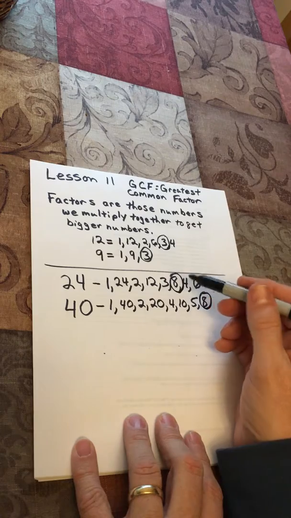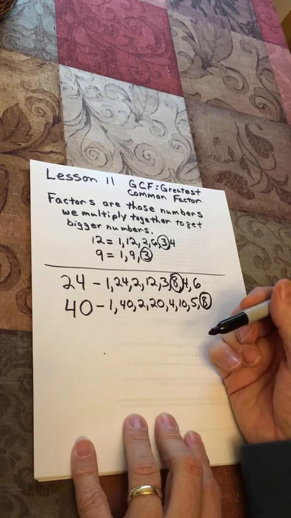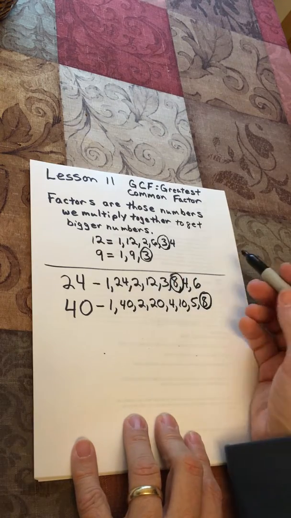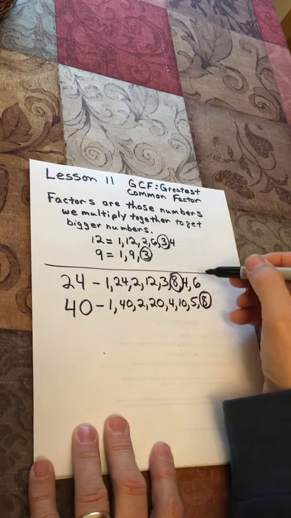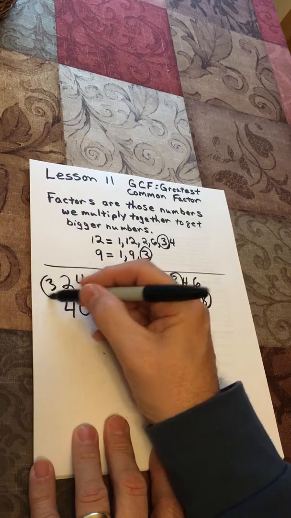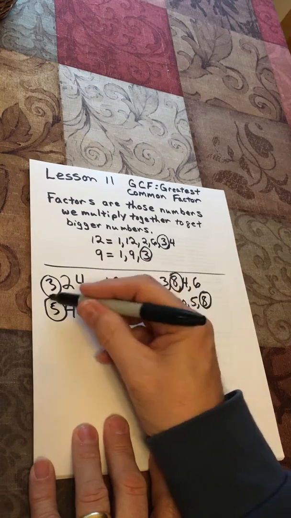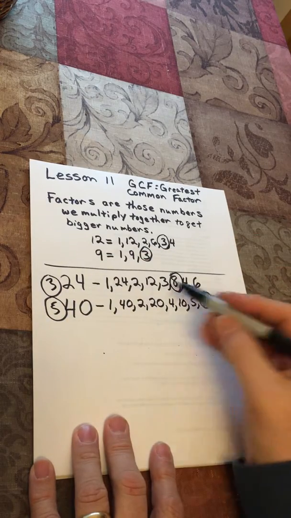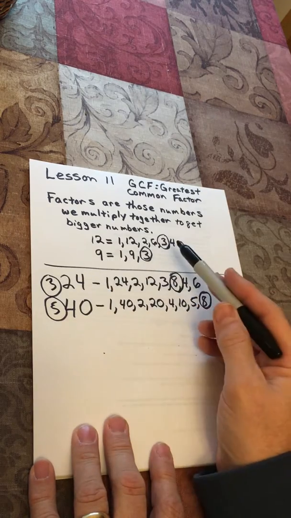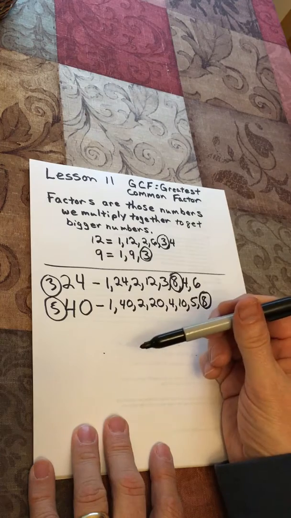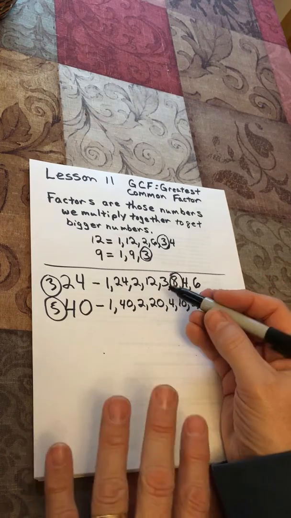So if we go back to our problem of how many ribbons can they make out of these 2, well, they could make 8 of them. They're going to get 3 here, and they're going to get 5 here. Okay, and it turns out that they're going to be, let's see, only 8 inches long, right? All right, very good. So that's how you do greatest common factor.